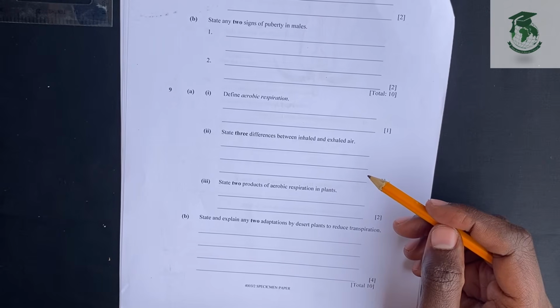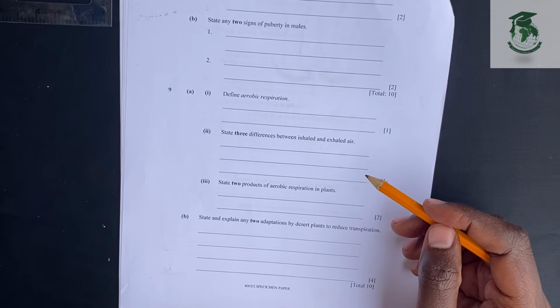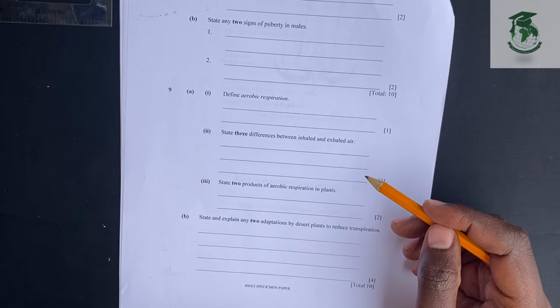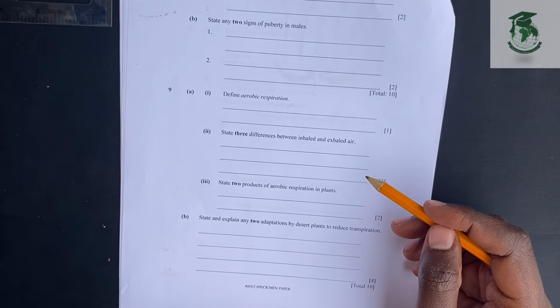Inhaled air has less water vapor, whilst exhaled air has more water vapor. The dust in inhaled air is variable, and for the exhaled air there is none, because it is trapped by the hairs in the respiratory lining. The inhaled air is also at a lower temperature, usually room temperature or the temperature of the environment you are in. The exhaled air is at body temperature.